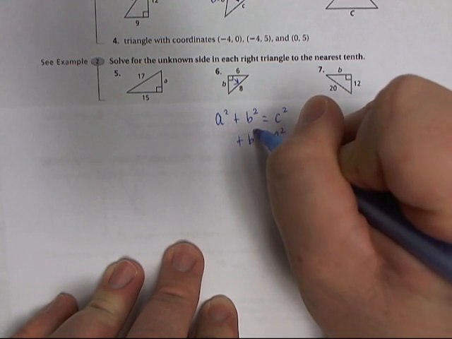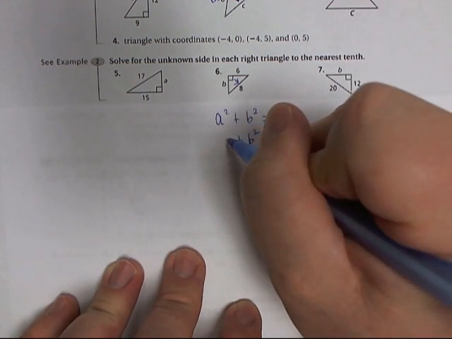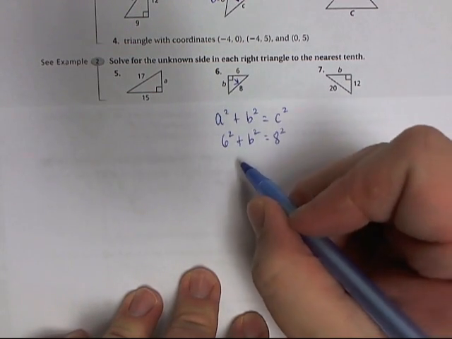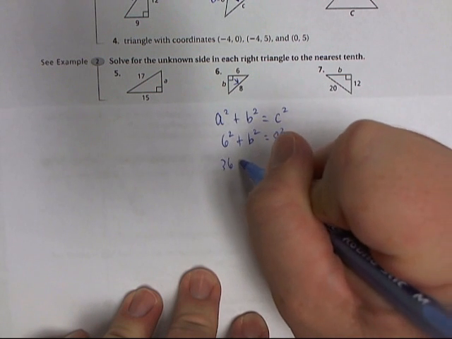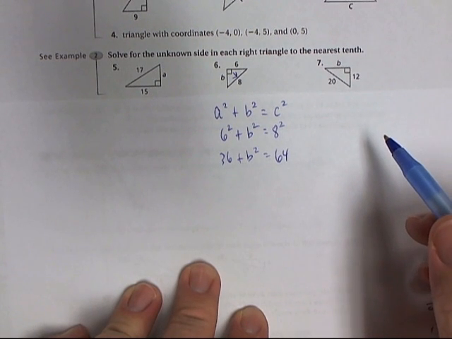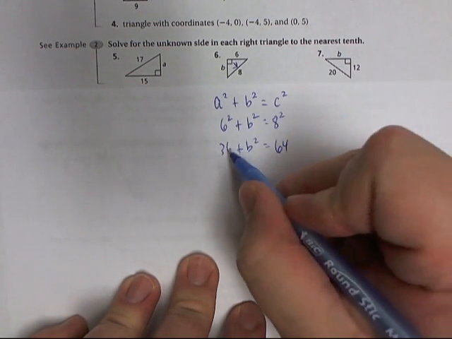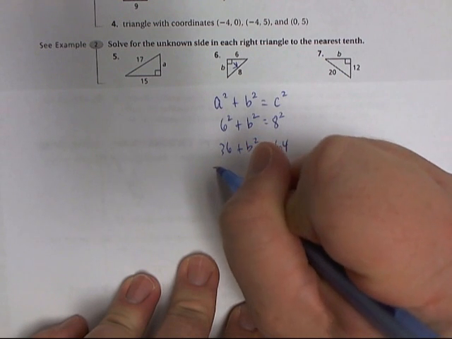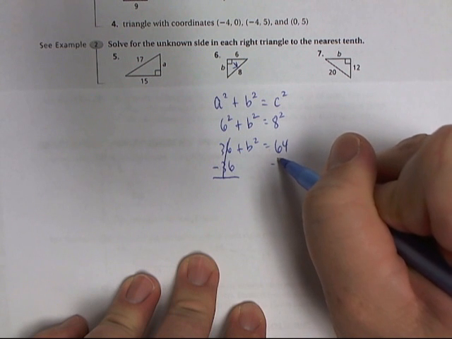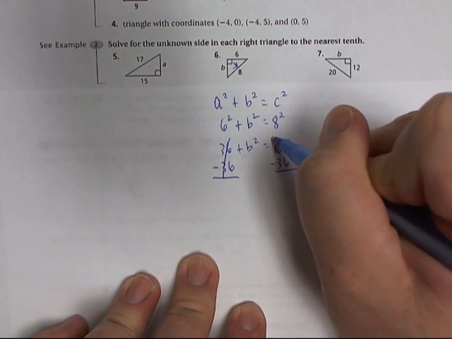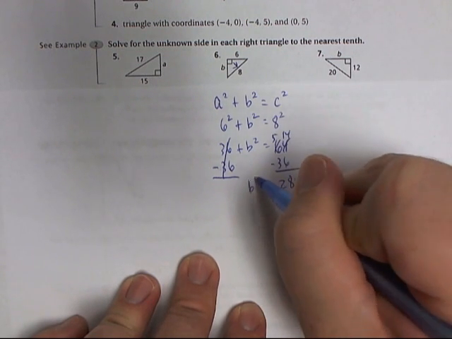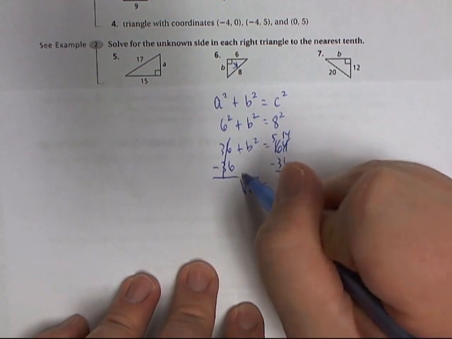B squared we don't know. We're solving for that missing measurement, and a squared is 6. So 6 squared. So we're going to multiply 6 times 6 to get 36. Multiply 8 times 8 to get 64. And our equation principles tell us when we have numbers on both sides of the equal sign, we need to subtract. Take the opposite, so that cancels. Subtract 36 from 64. And we get 28, so b squared equals 28. So we need to take the square root of 28.